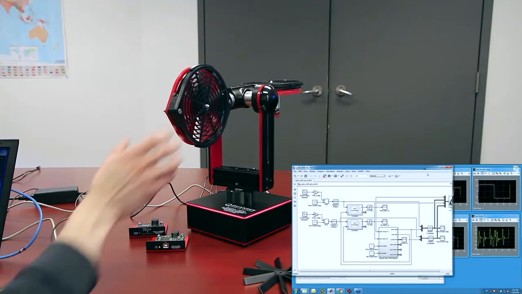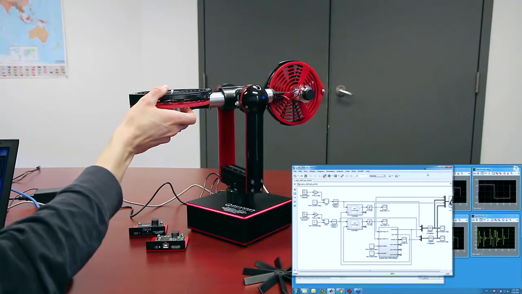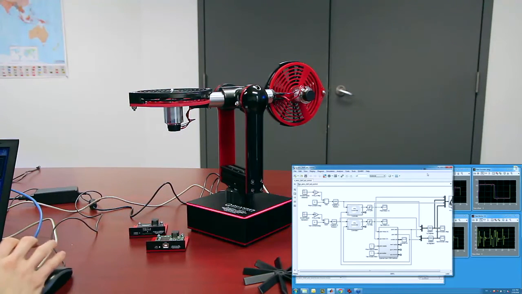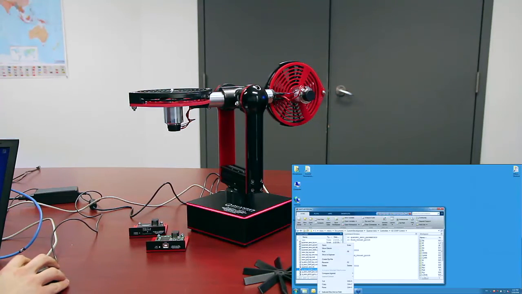Okay, so I'll stop that. So that's one example of one approach you can do to control the 2DOF helicopter in both the pitch and yaw. And note as well, when I'm running the controller, the LED light was changing as well.